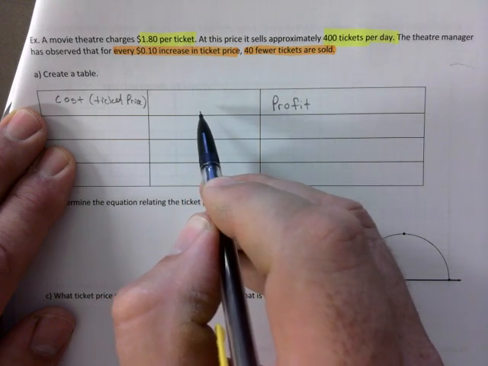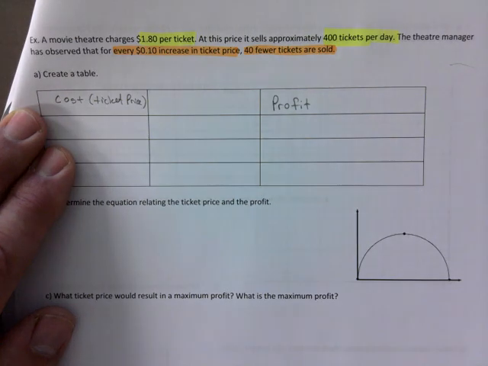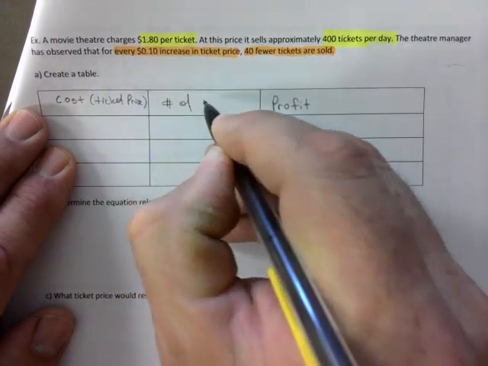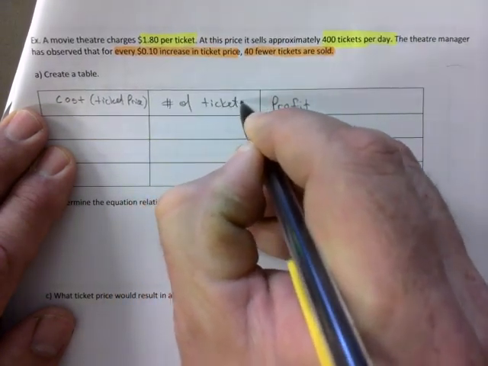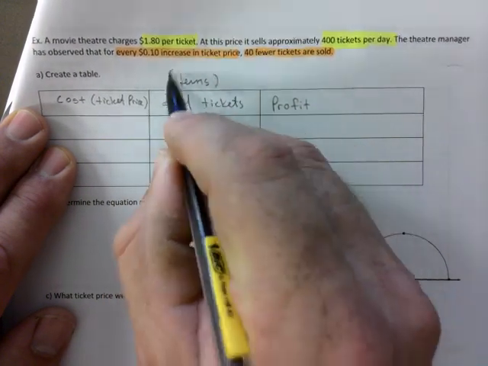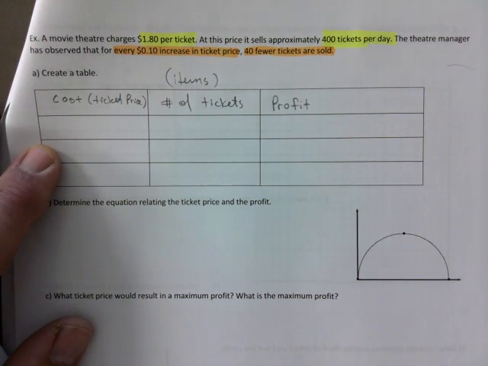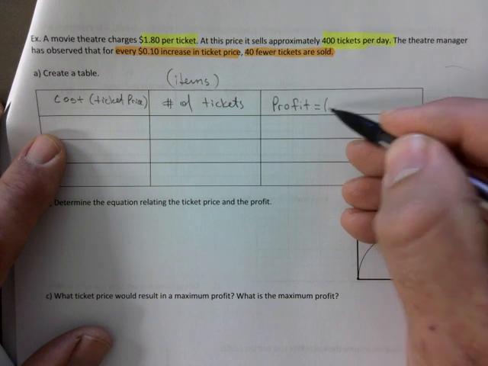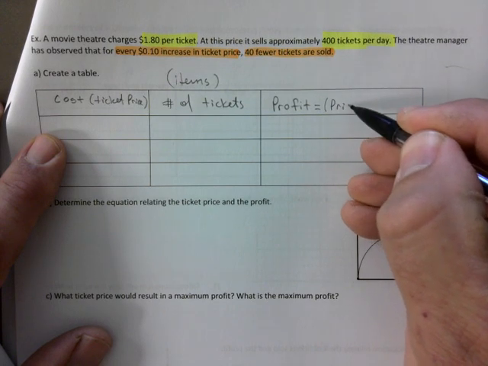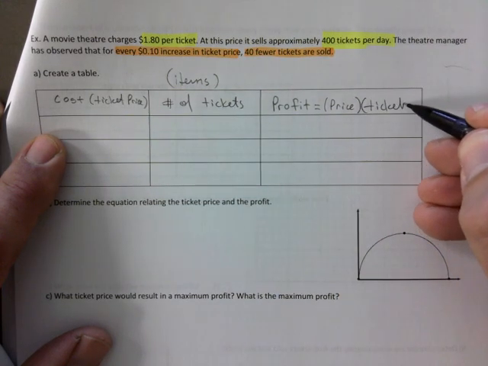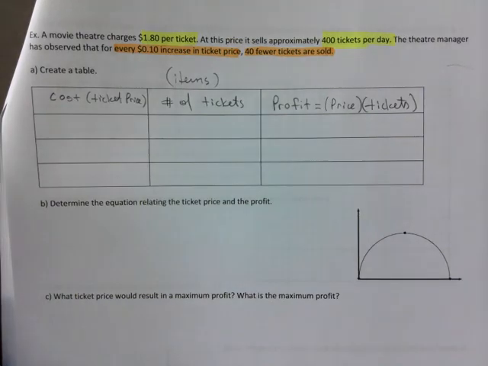Number of items. What would we replace number of items with in this particular case? We're selling tickets, right? So this would be number of tickets. This is items, right? I can put that in brackets on top. And so to get our profit every single time, we would just go price and multiply it by the tickets. That's how you would figure out the profit in every scenario.